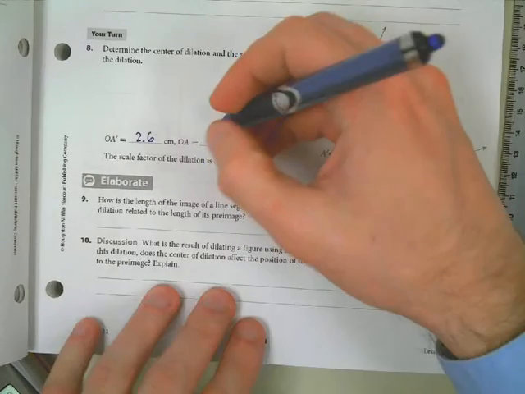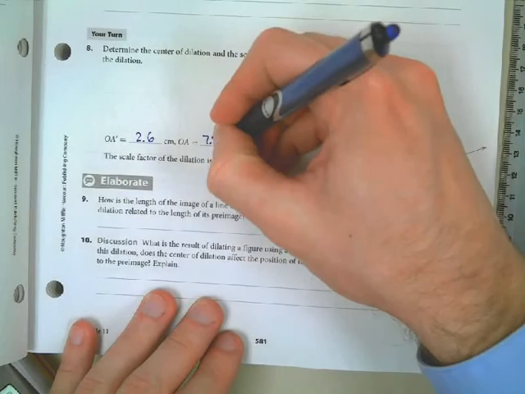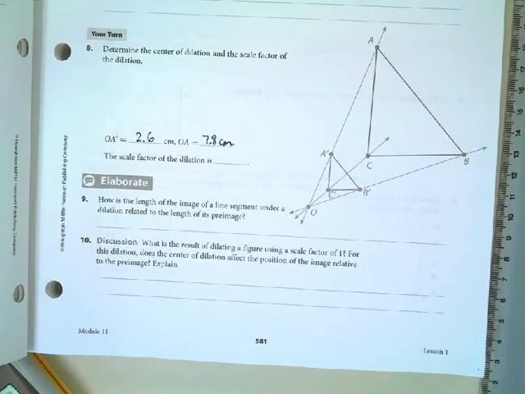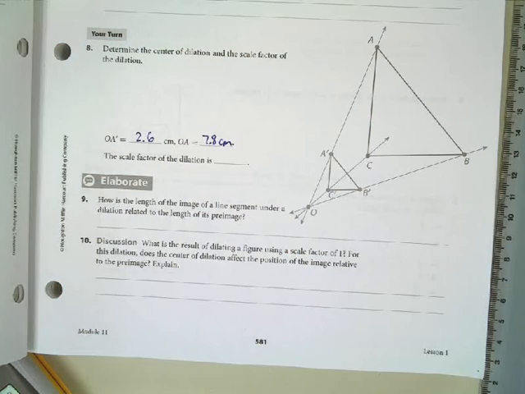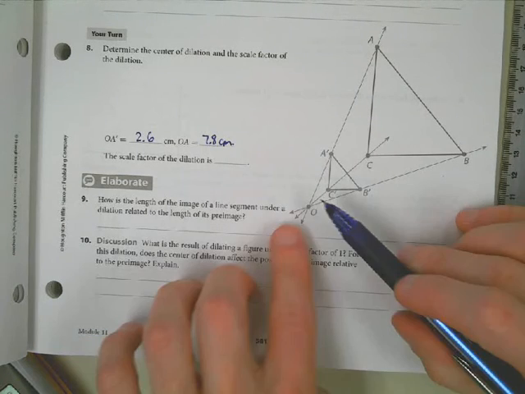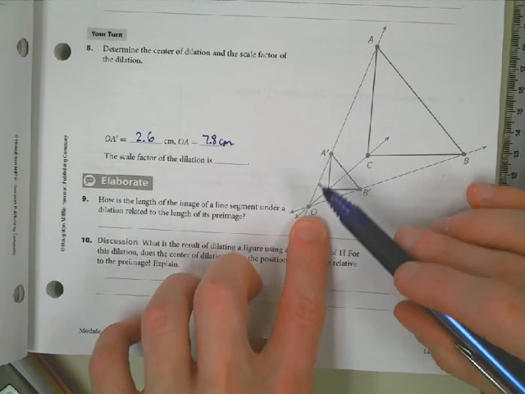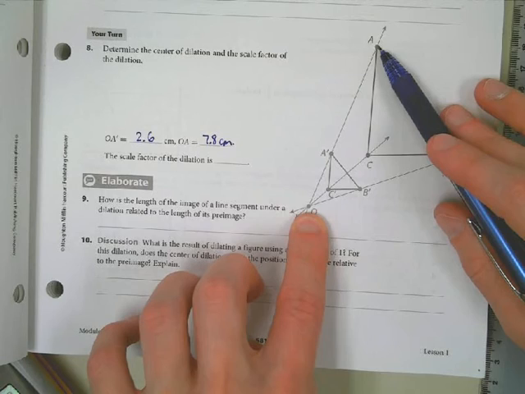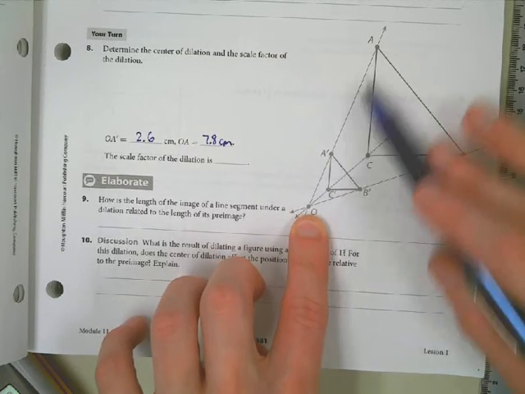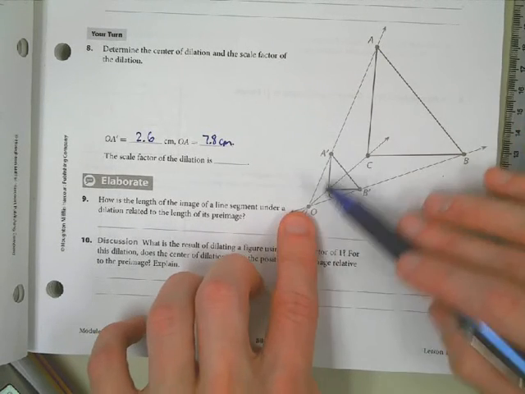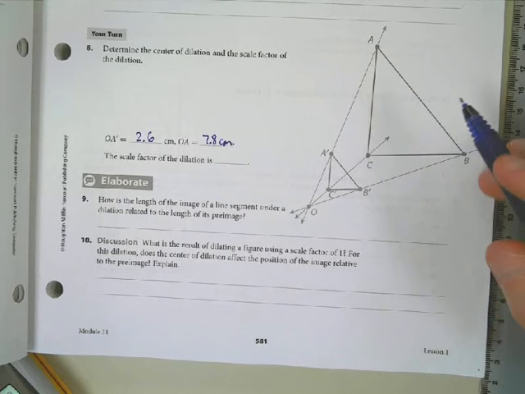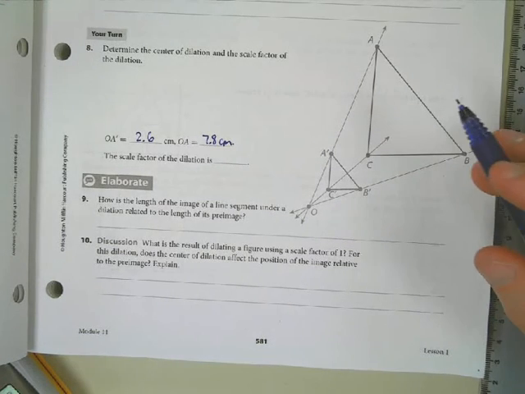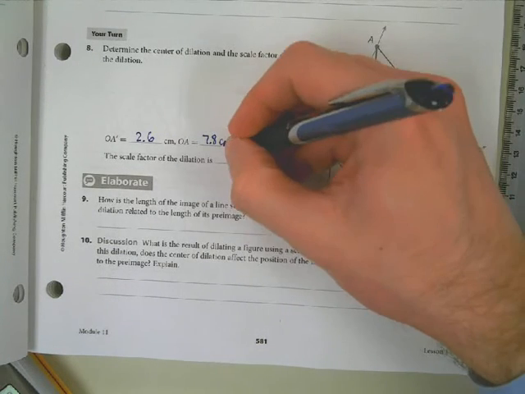Okay. Once again, notice we're measuring from the center of dilation to our image, from the center of dilation to our original point. So none of this business between that. We're not going to measure A prime A. It's from O to A prime and from O to A. All right, and so if we do that, 2.6 divided by 7.8, 1/3. Okay, gives us that fraction there, 0.3333 or 1/3 as a fraction.